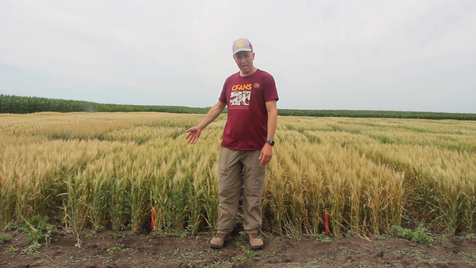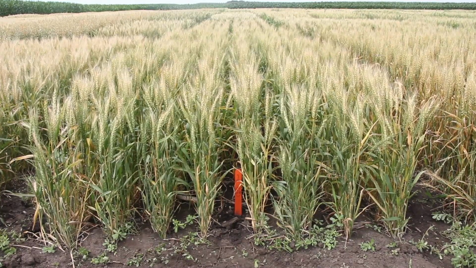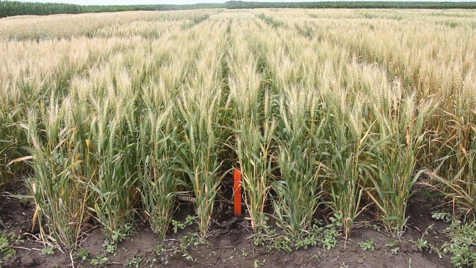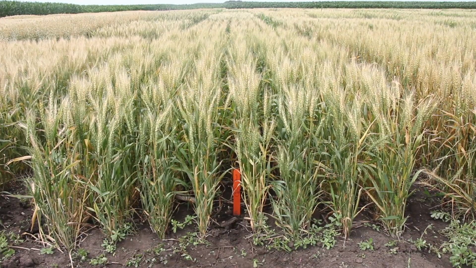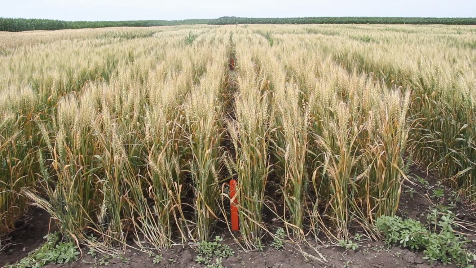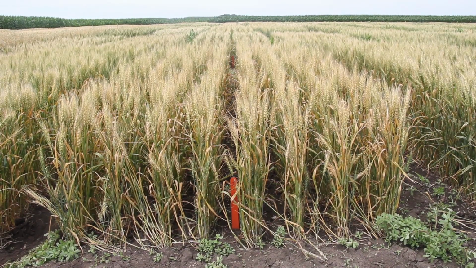This is one of our advanced experimental lines. It's actually a candidate for release. It's got pretty much all of the green leaves still there. What we're seeing though is a little bit of bacterial leaf streak. And the other plot here, this is a named variety. I won't say which one because there are lots of other varieties that are in the same boat. They're very susceptible and the leaves are just about gone on it.